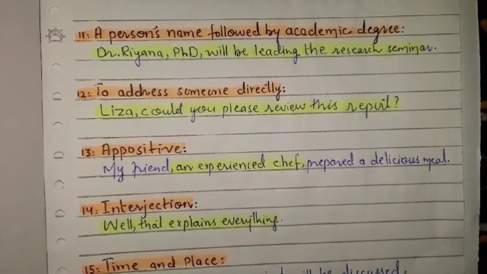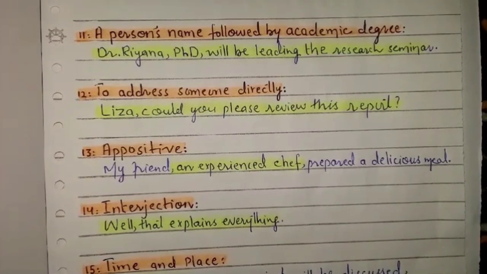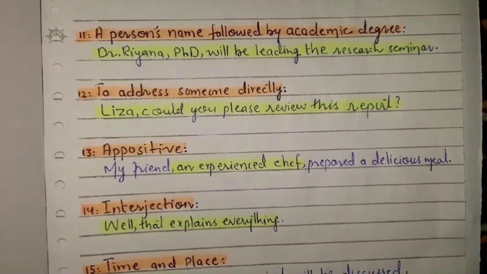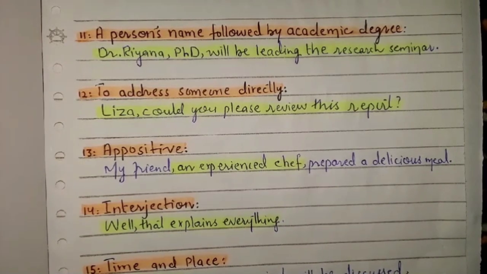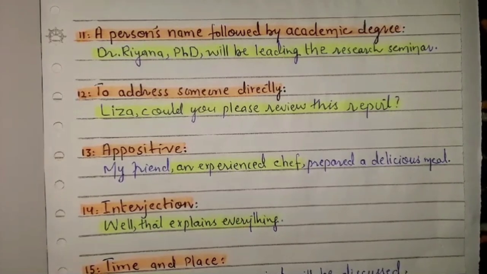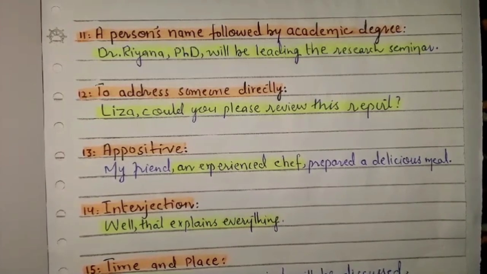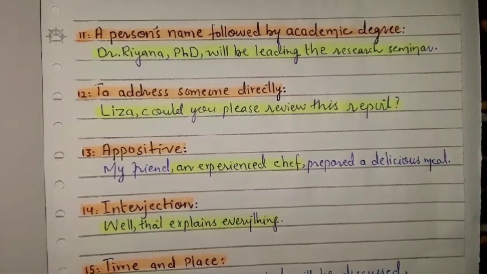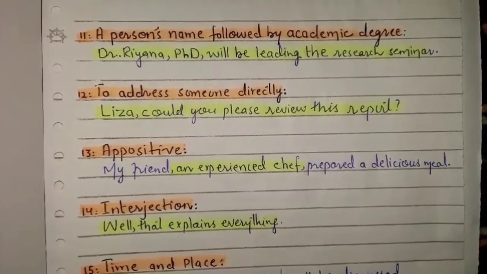Then there is number 11 rule, a person's name followed by academic degree. For example, Dr. Rihanna, PhD, will be leading this research seminar. Rihanna is a person's name. Then we are mentioning her degree like PhD. Okay, so just after writing Rihanna, we have to add comma. Then her degree. Then again we have to add comma. Okay, to address someone directly means taking names of someone. Okay, like Lisa, could you please review this report? So just after names we have to add again comma.